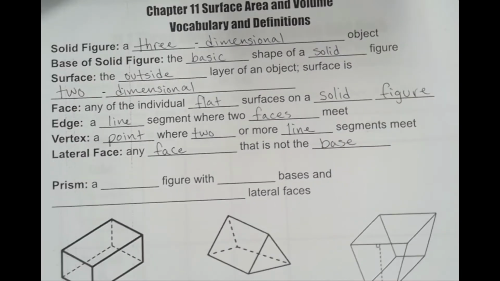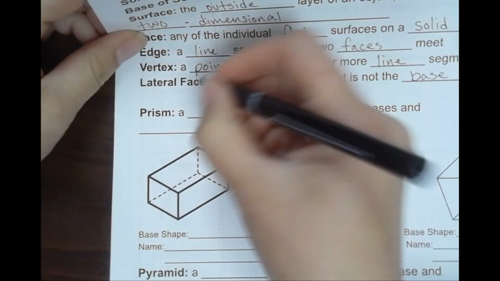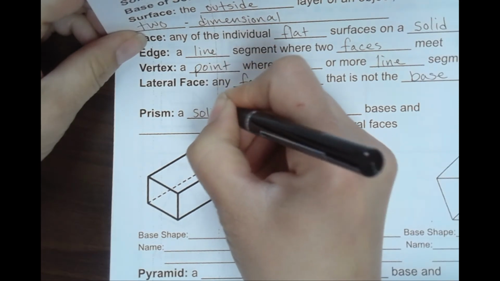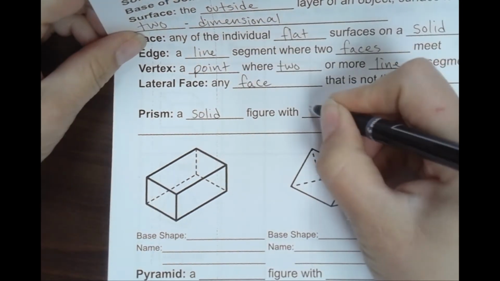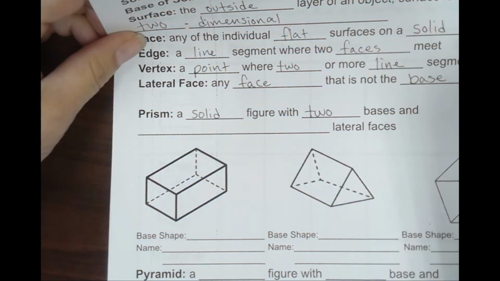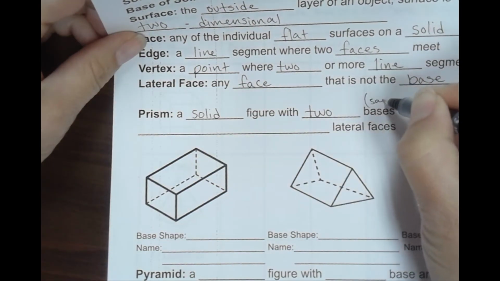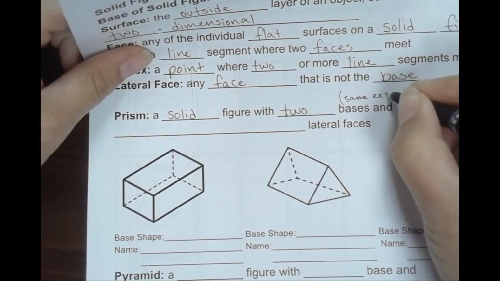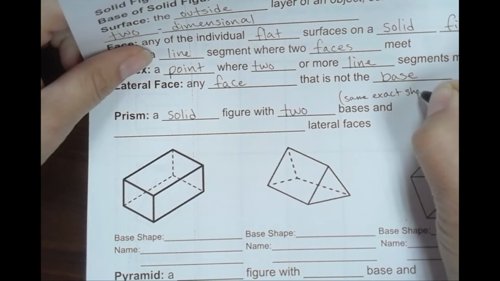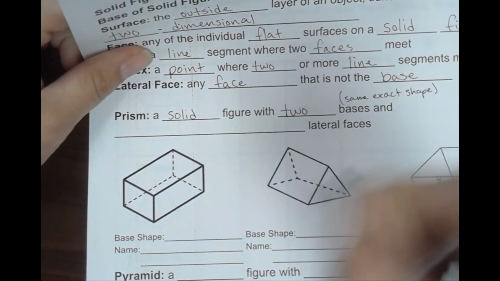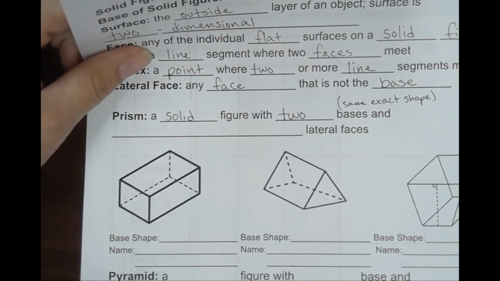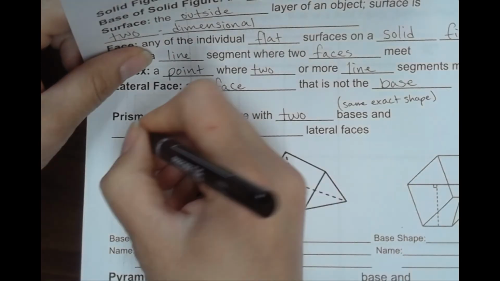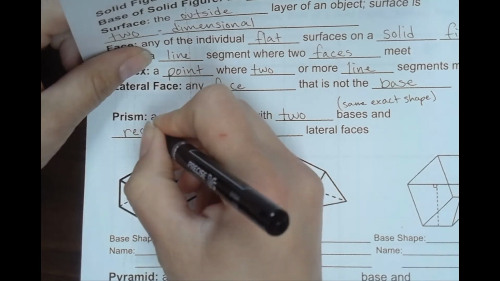All right, a prism. A prism is a solid figure with two bases. So each base is the same exact shape and size, so they're congruent. With two congruent bases is probably what I should have said. And rectangular lateral faces.